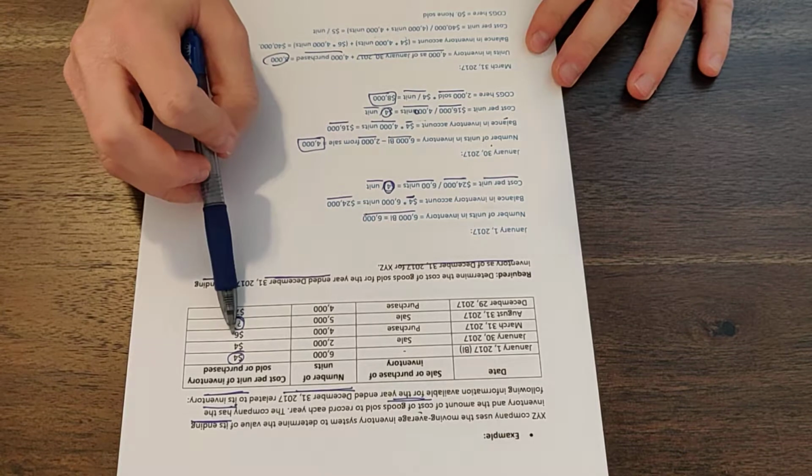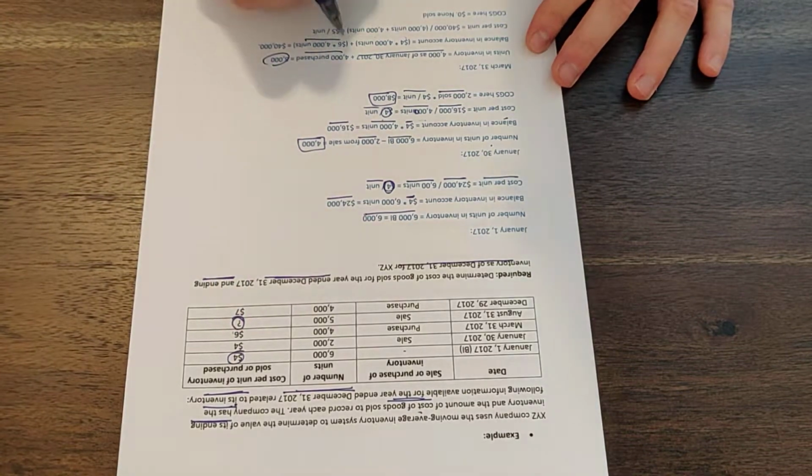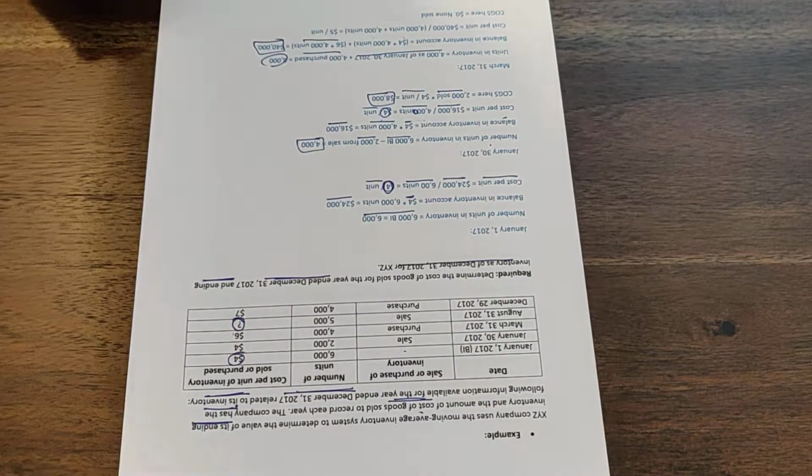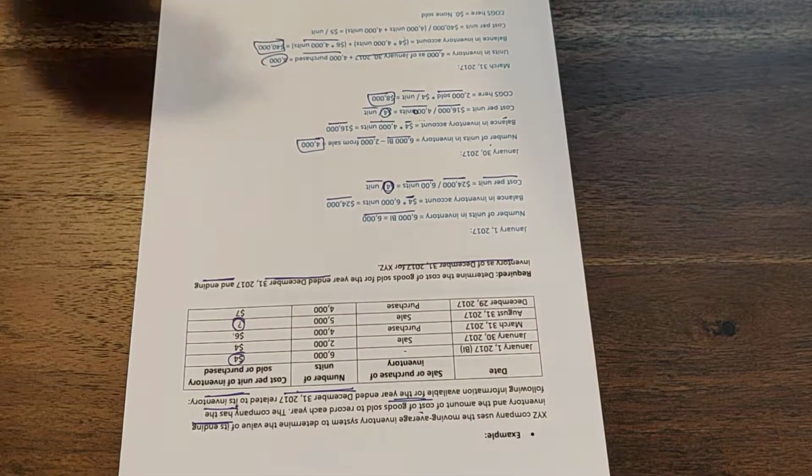Then we bought these units at $6 a piece. We bought 4,000 of them. That'd be 24,000. So 24 plus 16 would be 40. Finally, we need to determine our cost per unit. Okay, what's our cost per unit?